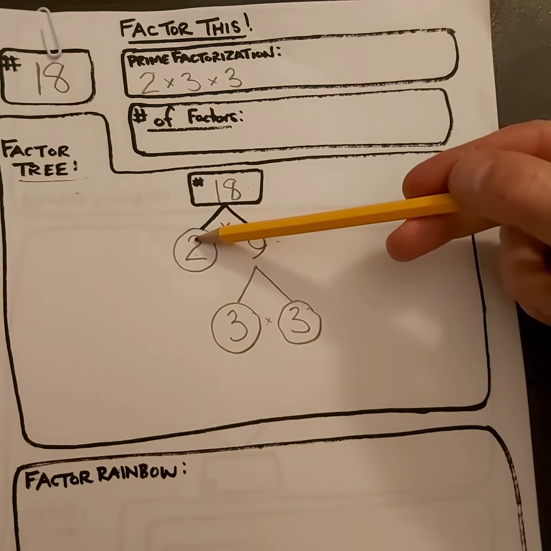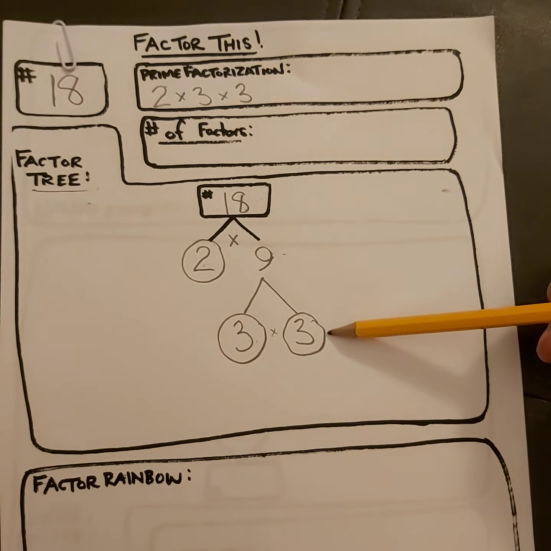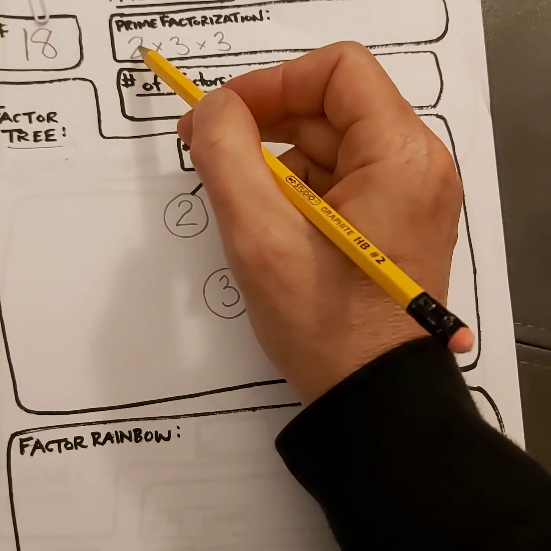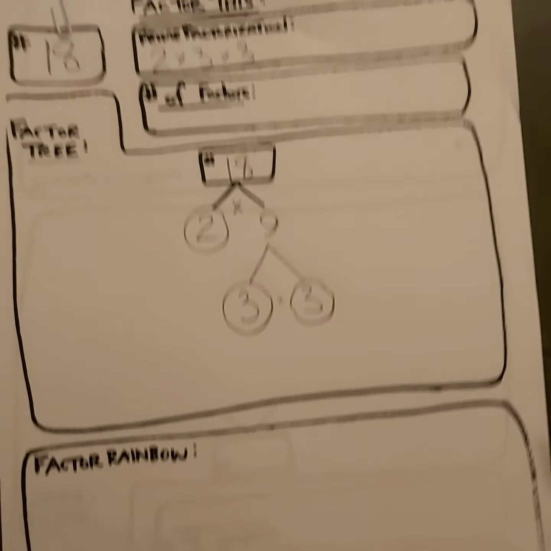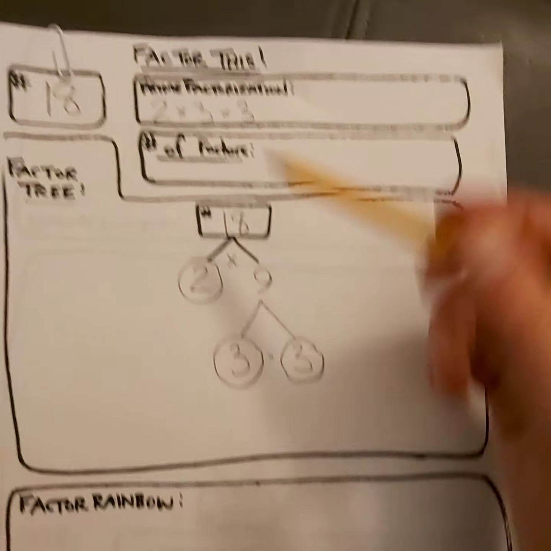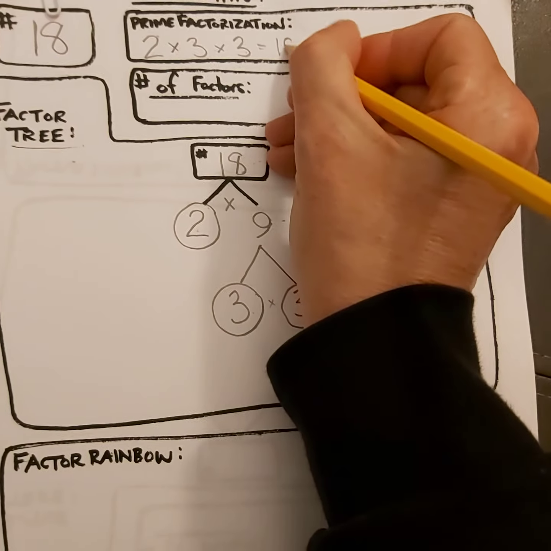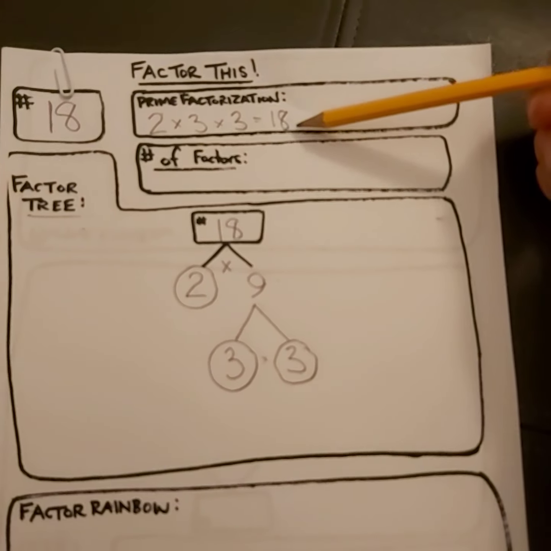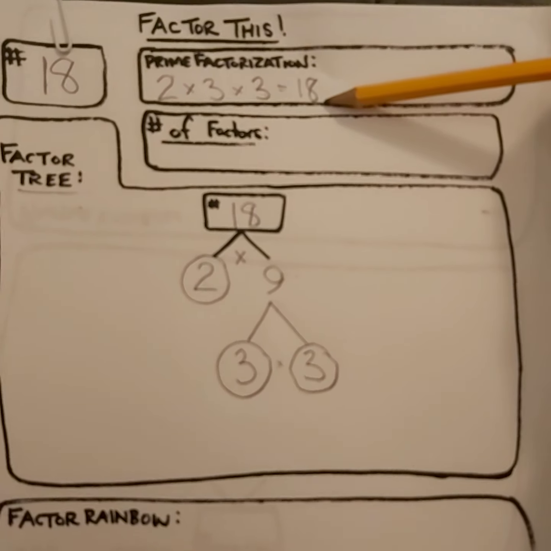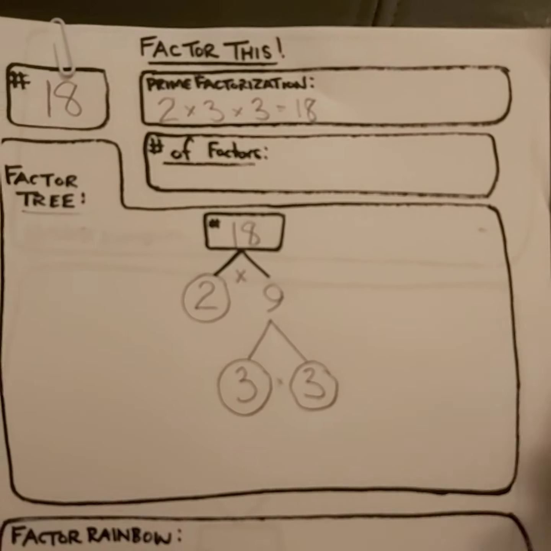So 2 times 3 times 3 equals 9, right? 2 times 3 is 6, times 3 is 18. Sorry, I meant to say 18, okay? 18 is the number that we're working with. So if I multiply all these primes together, I get 18. So I know that I have collected all the right primes, all right?